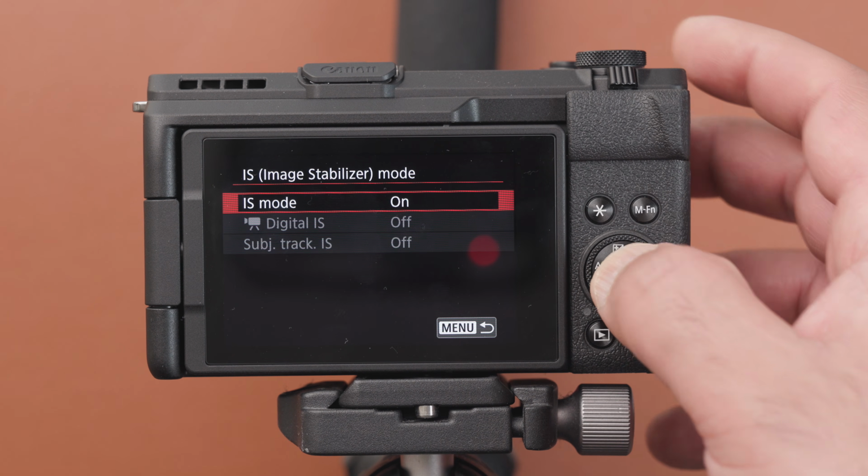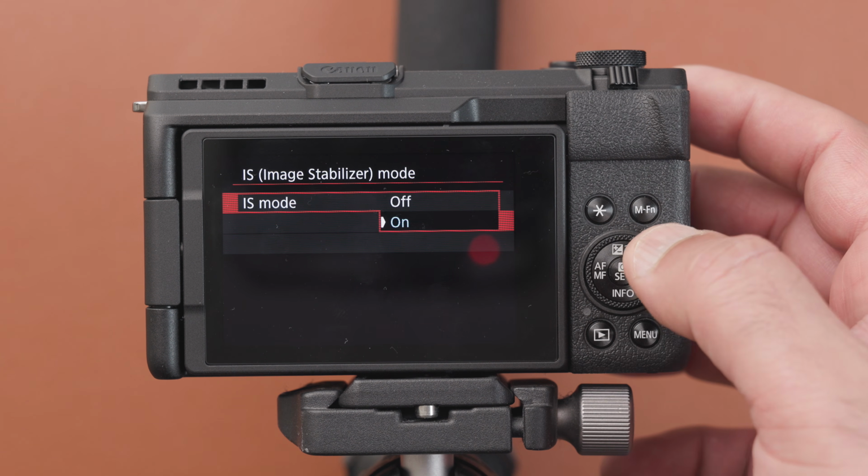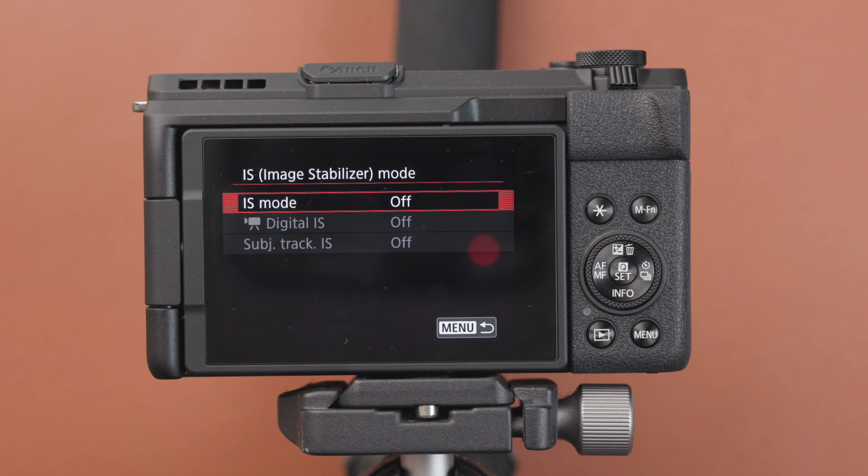So you're going to turn that on, especially if you're hand holding the camera. If you're not, if you're using a gimbal or sliders, then you need to turn it off, because the camera's or lens stabilization will fight with the gimbal stabilization. So you need to turn this off.